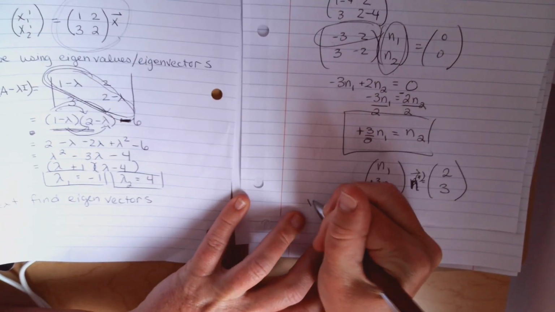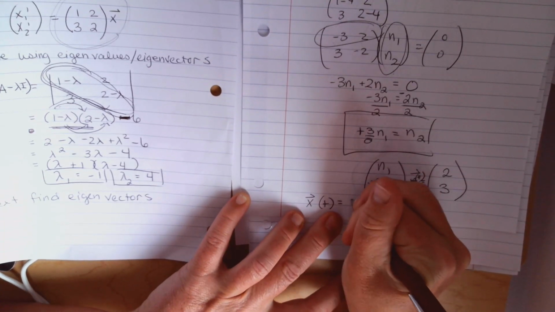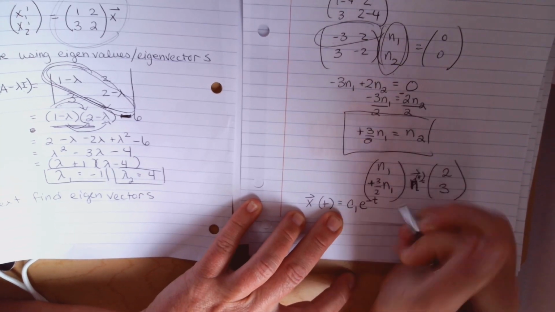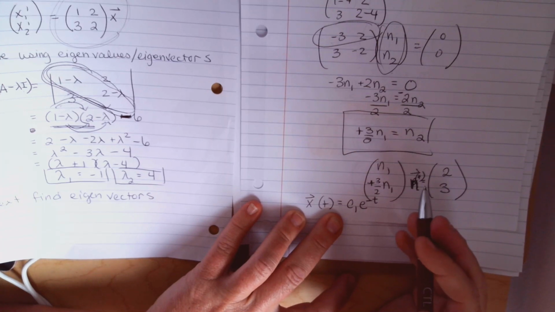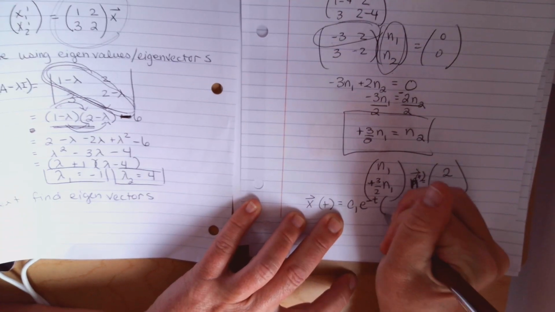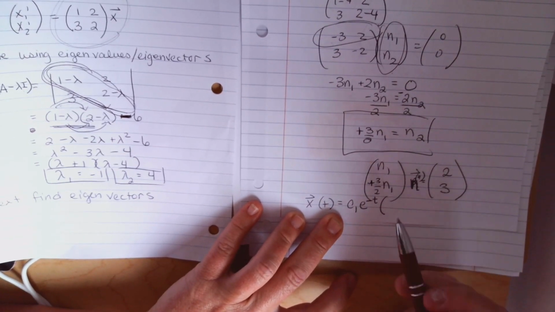Okay, so we have x(t) equals c1 e to the negative t. Where did I get negative t? First eigenvalue, negative 1, right? That's where I got that. And then I'm going to multiply it by my eigenvector that corresponds.